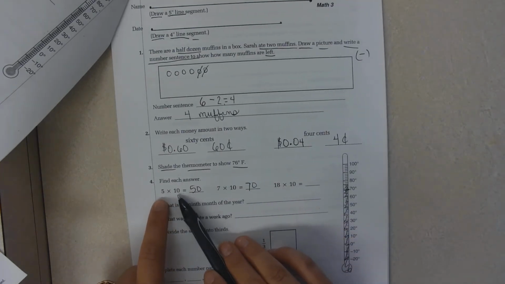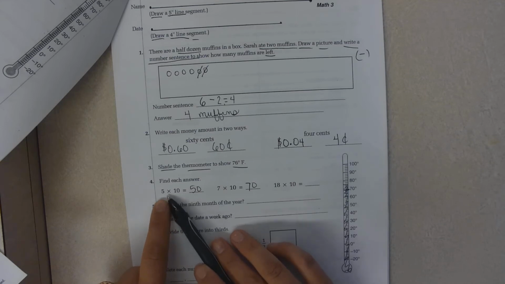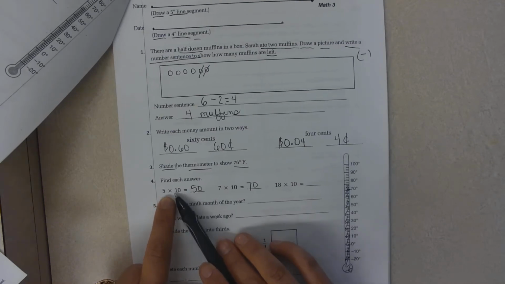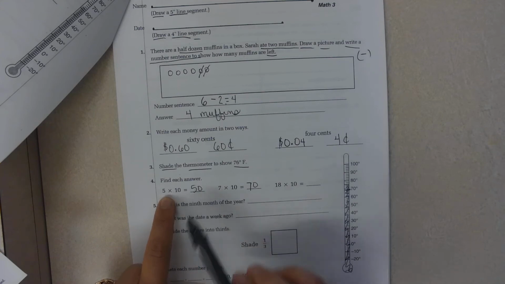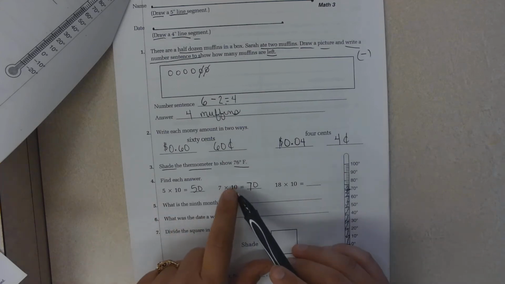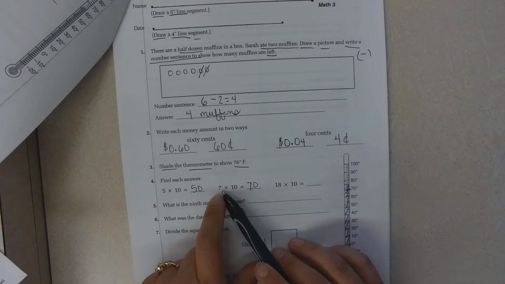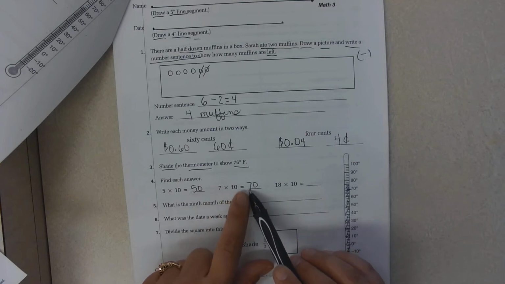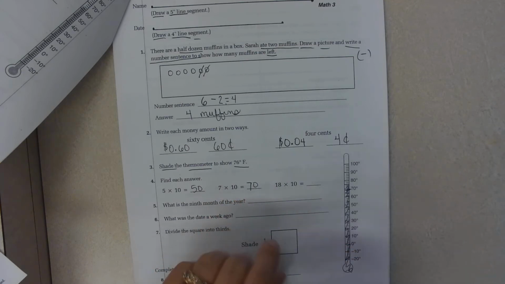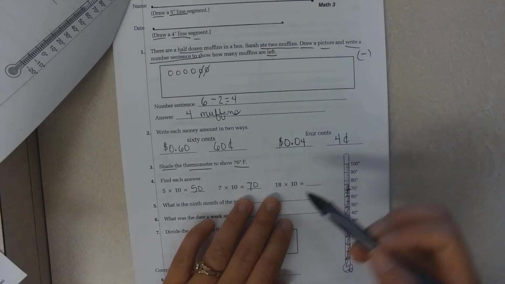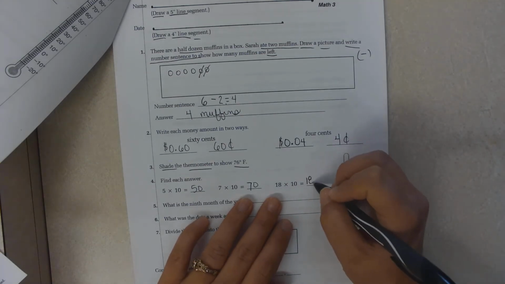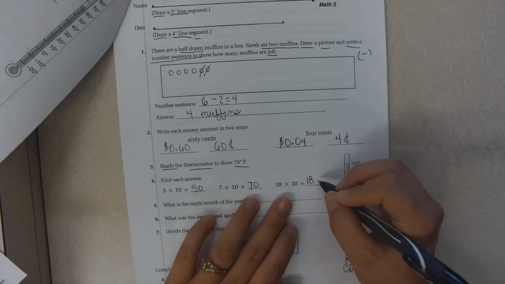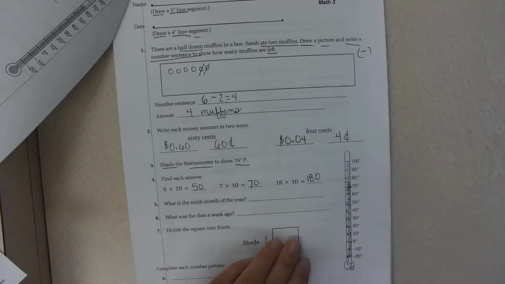When you multiply by 10, all you're doing is adding a 0 to this number. So 5 plus 0 in the ones place would be 50. Or you're putting this 7 in the tens place, so it's 70. So to do this one, I would put 18 in my tens place, and I just add my 0 as a placeholder. So my answer is 180.